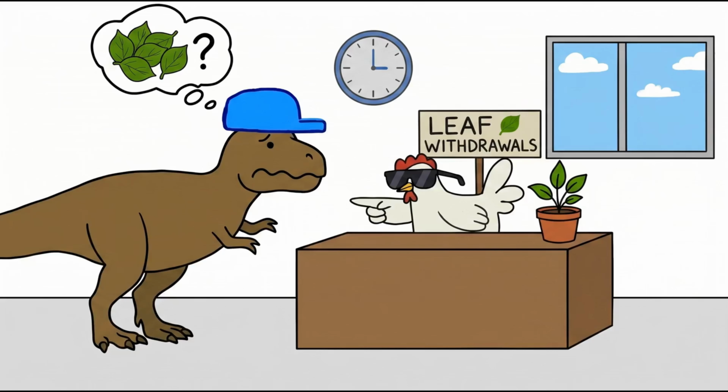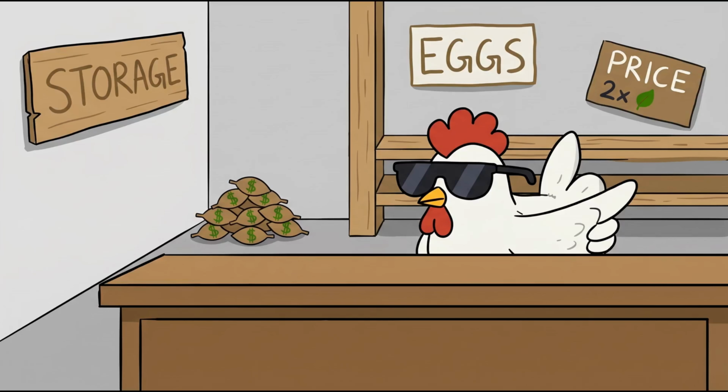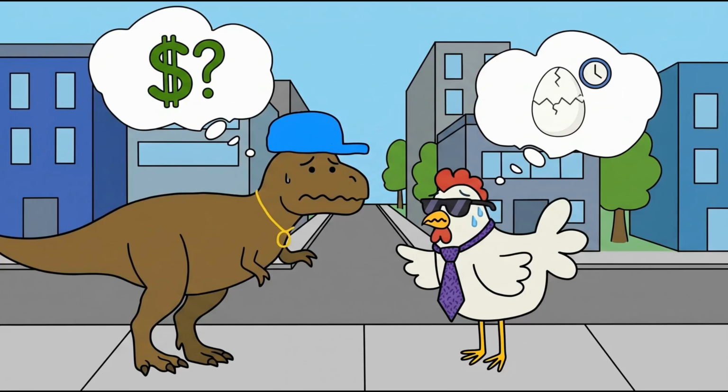Now Dino A comes back one day and says, "Give my leaves back." Chicken says, "Of course." But those leaves are currently building an egg farm across town. It works because not everyone asks at the same time. Chicken keeps a small pile in the back for normal days.